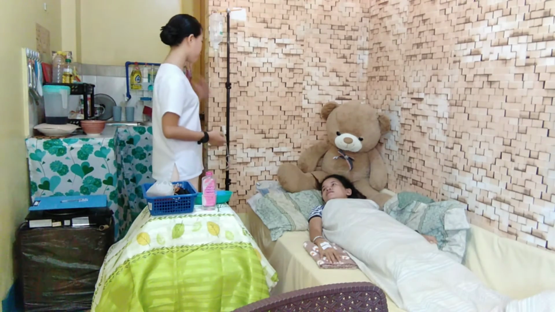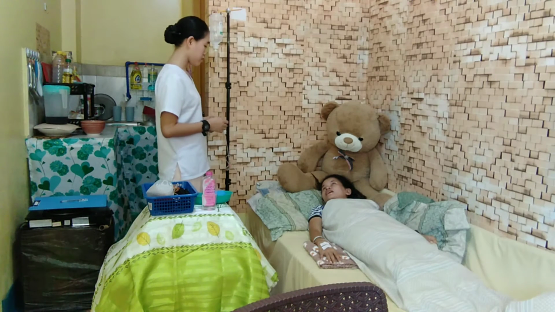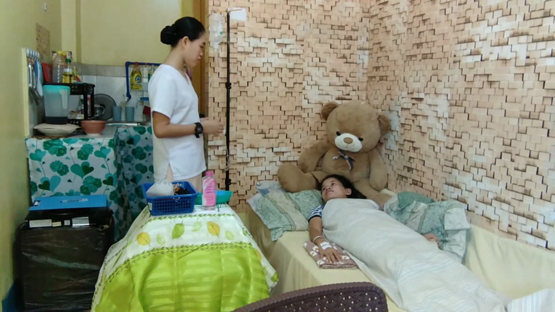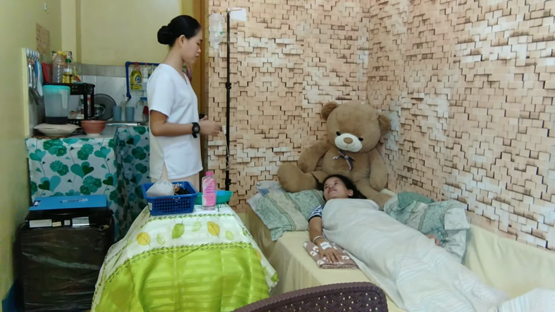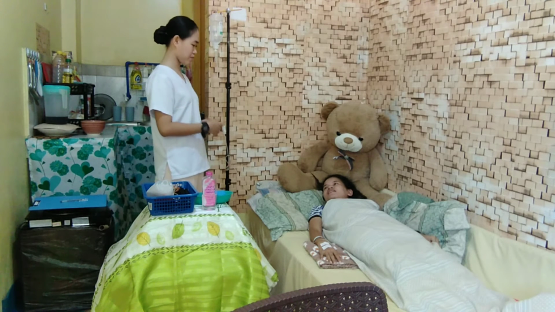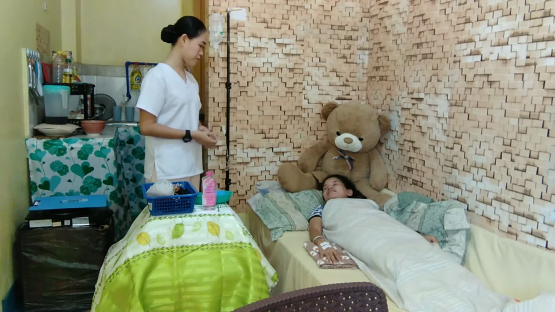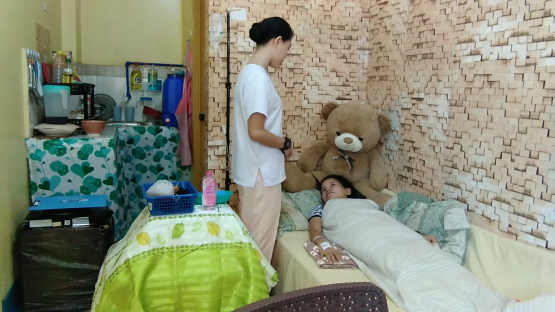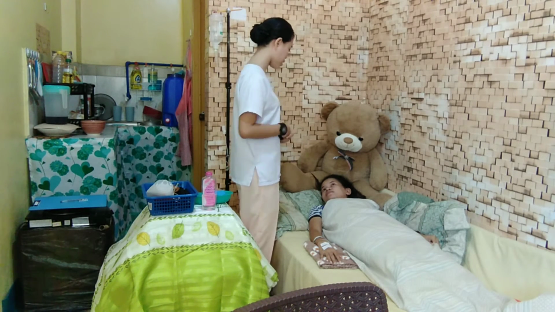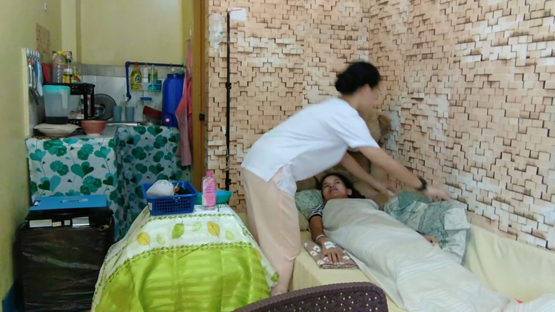You can use the comfort room here. Do you want to pee, ma'am, before I administer the blood transfusion? Okay, thank you. Are you comfortable right now, ma'am? Yes, I feel good. I will position you in a comfortable position. Is that okay with you, ma'am? Okay.